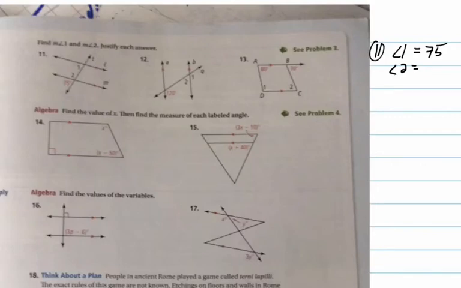They've got to equal 180. So if one is 75 of the 180, what's 2? 105. Yeah, Max, good. So number 12.